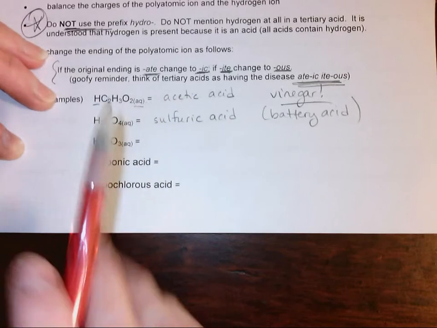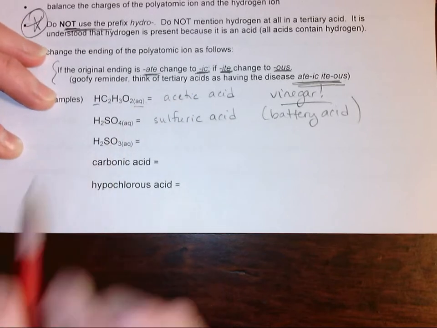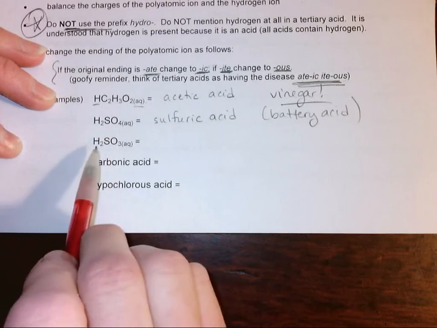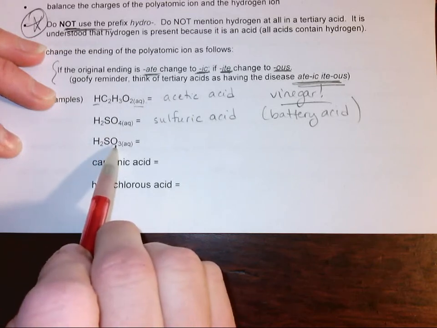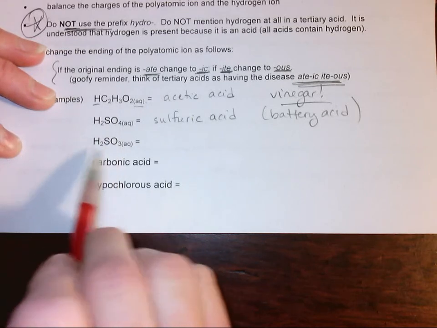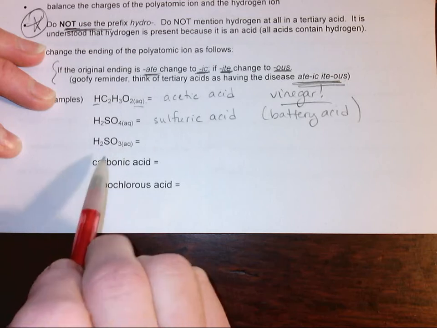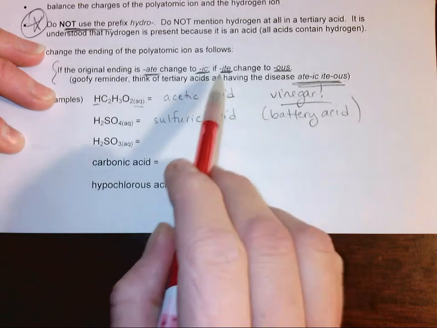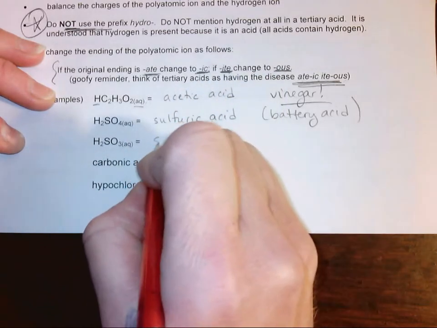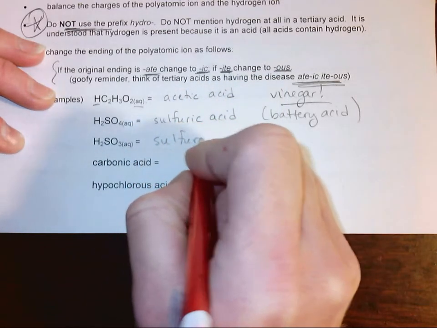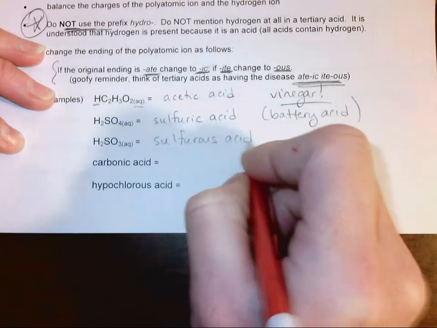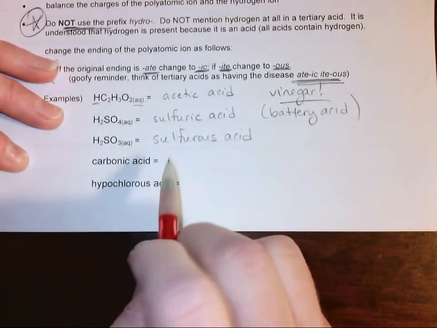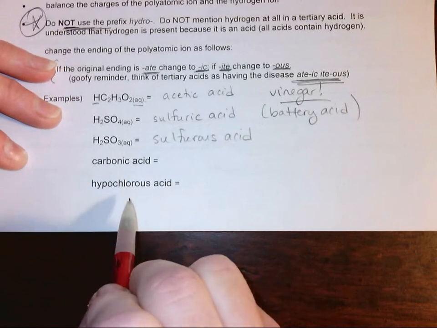H2SO3. I jokingly say this is the name of the acid when you're really mad and you are from Kentucky. What is sulfite? Oh, I've told you the answer. SO3 is sulfite. Sulfite changes to ous. The ite changes to ous, and it's actually sulfurous acid. Have you ever been sulfurous? You didn't know what to do? That would be very angry.